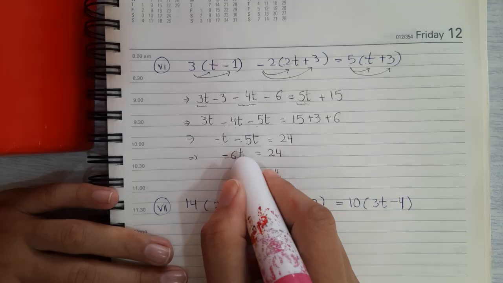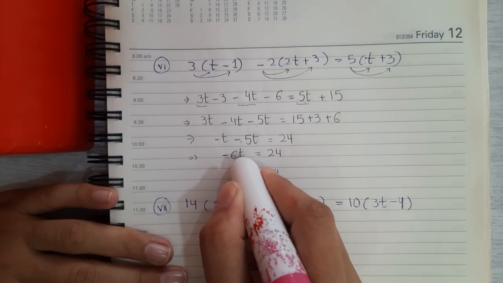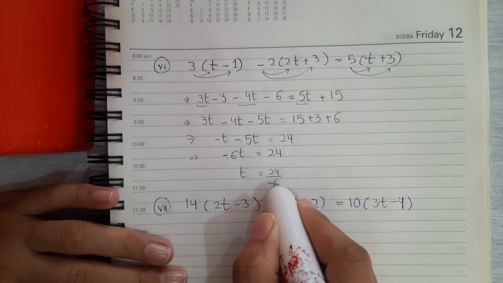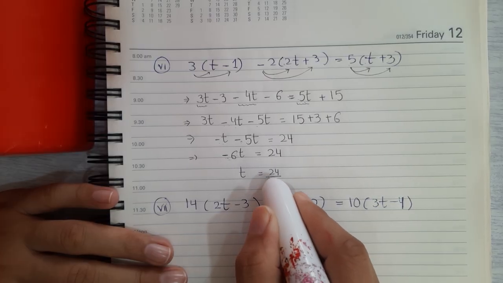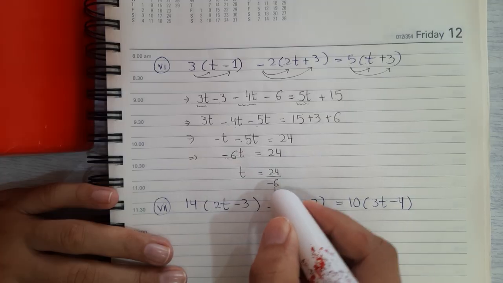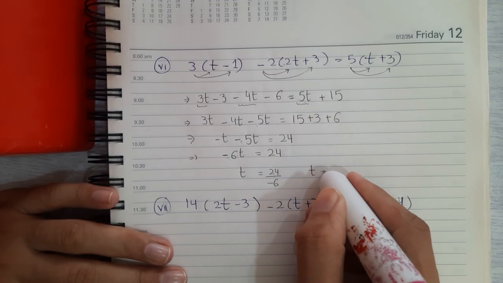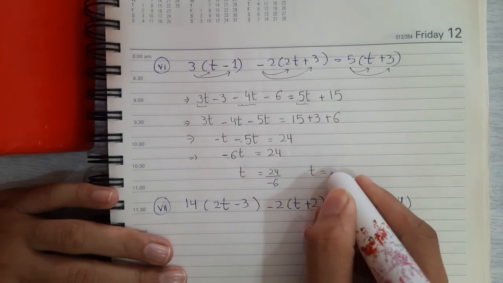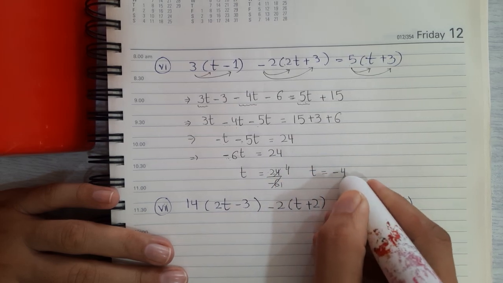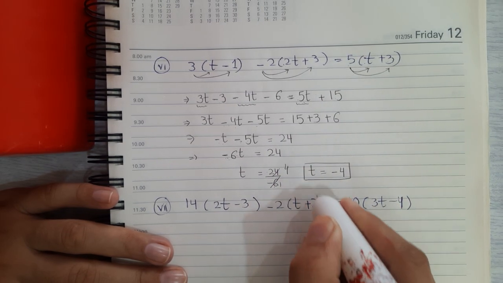Now you have to pay attention to this, that minus 6 is being multiplied by t. That's the reason we shifted it here and it converted into a division form. You will have to write a minus sign with it, because we are changing it from multiplication to division, right? So then it will be t is equal to minus plus is minus. 6 multiplied by 1 is 6. 6 multiplied by 4 is 24. So that means minus 4 is the answer.